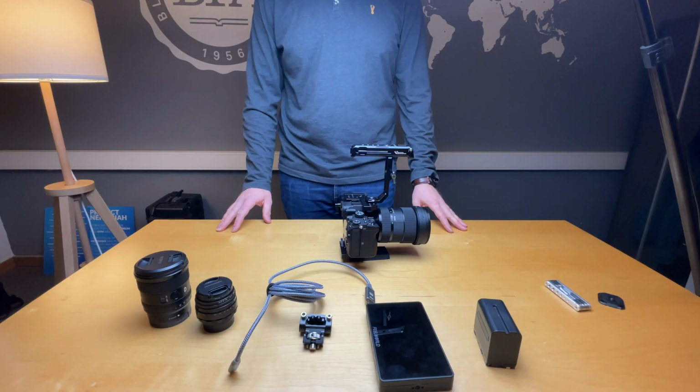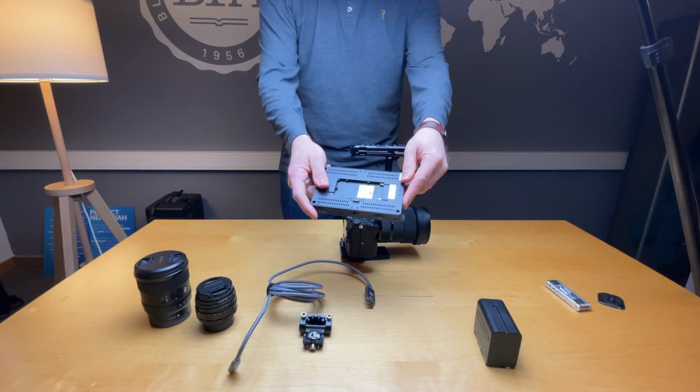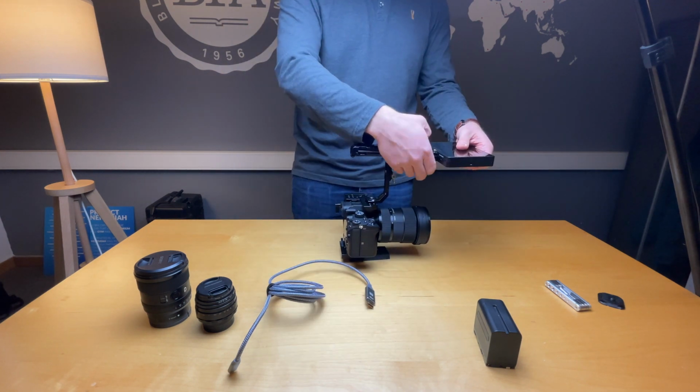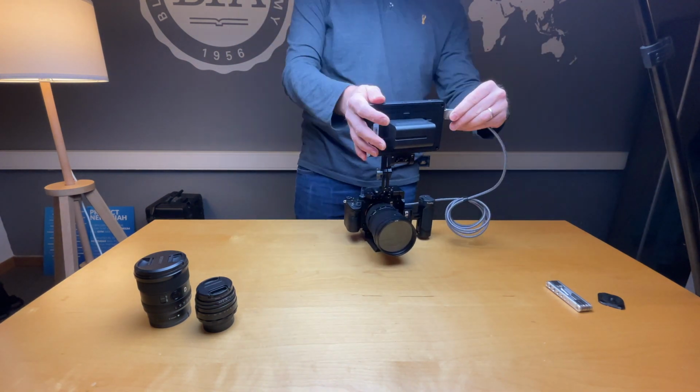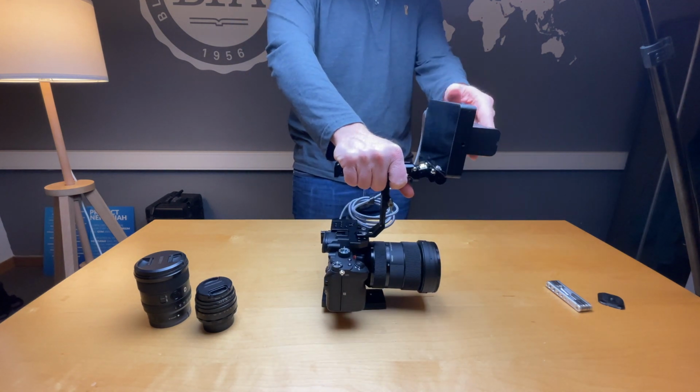On the front of the top handle, I usually have the Feelworld F7 Plus monitor, and this is a great monitor. One of my favorite features is focus peaking. It really helps me dial in the focus when I'm shooting, and it's a great all-around bright monitor. It has a lot of features, really easy to navigate menus, and no complaints there. It wasn't super expensive, and it's worked great for us.